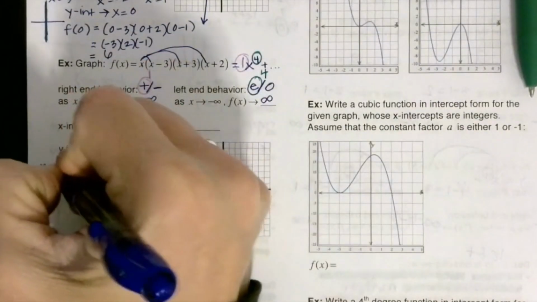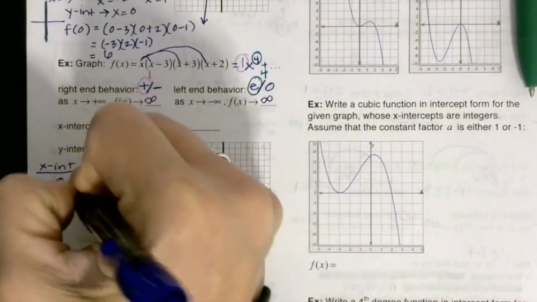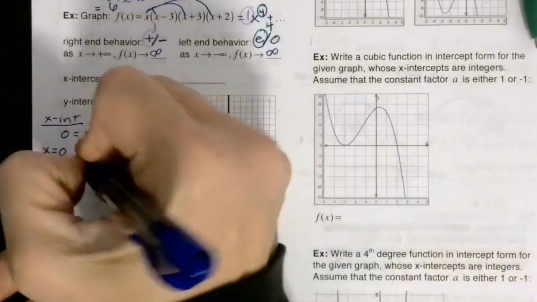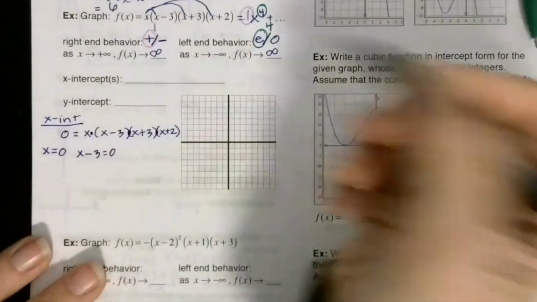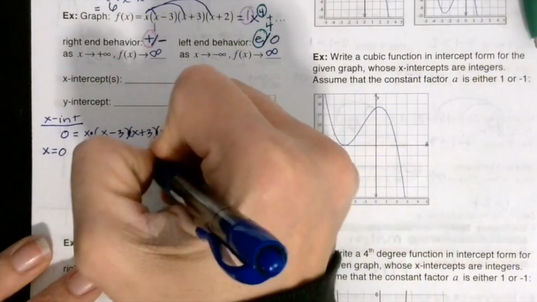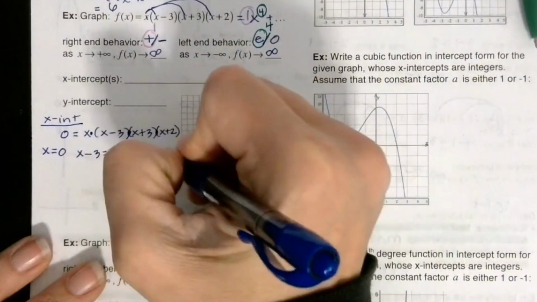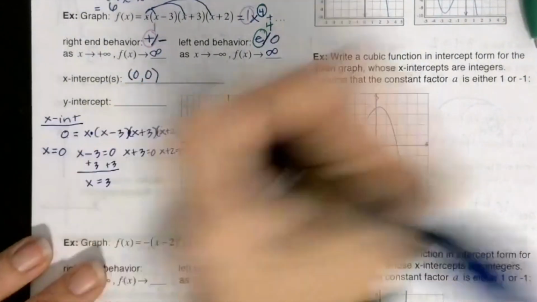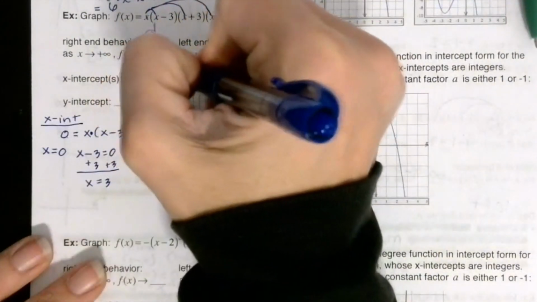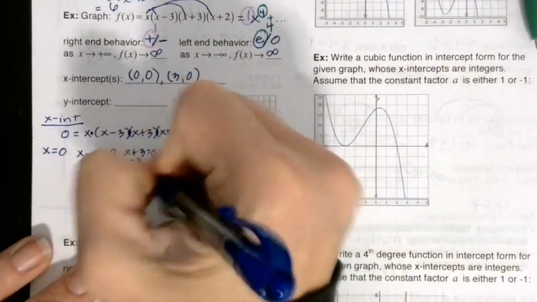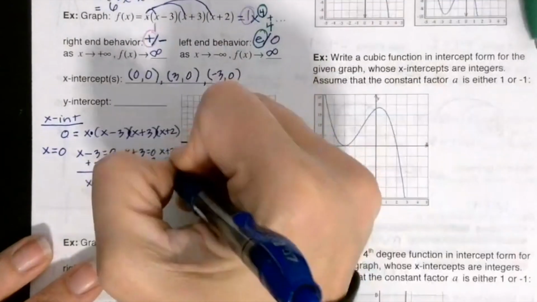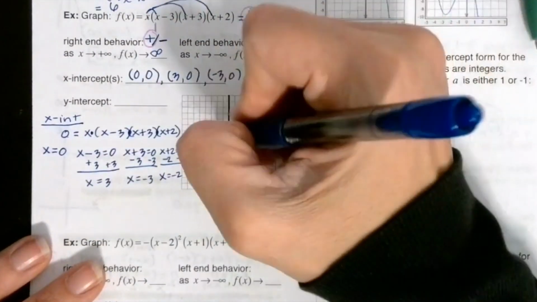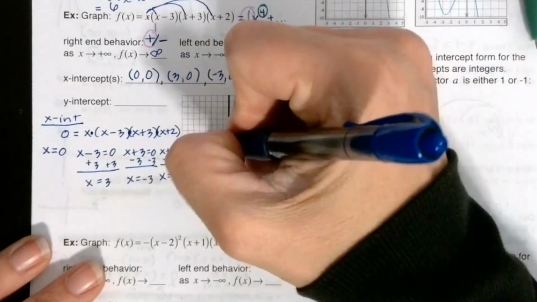To find our x-intercepts, we set the function equal to 0, or y. So the first one is x equals 0. The next one is x minus 3 equals 0. Then x plus 3 equals 0. Then x plus 2 equals 0. Add 3 to both sides. So that's going to be 3, 0. Subtract 3 on this guy. And then subtract 2. Okay, so I'm just going to plot all these points. 3, 0, negative 2, 0, negative 3, 0.